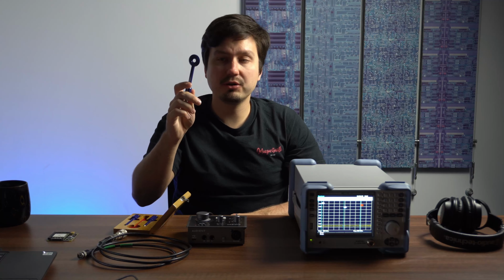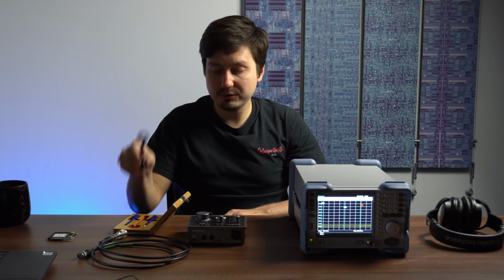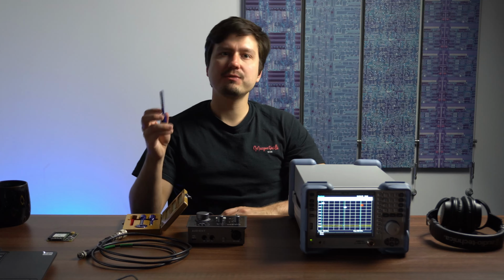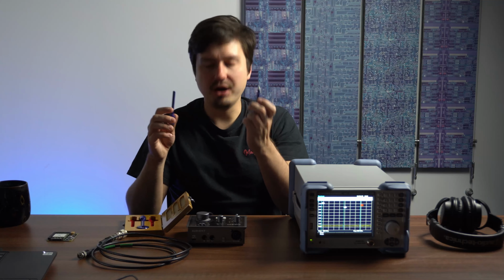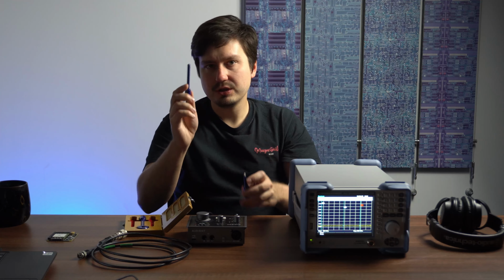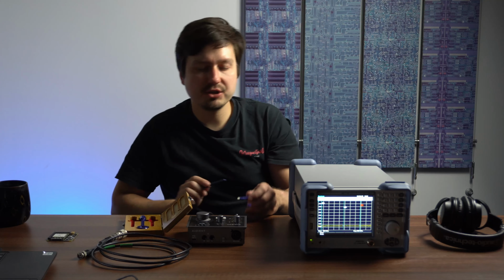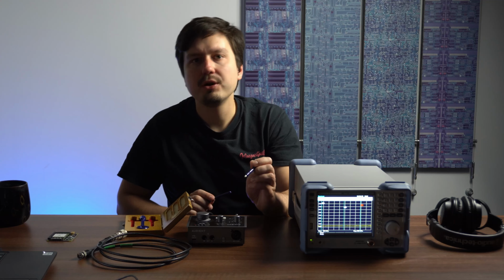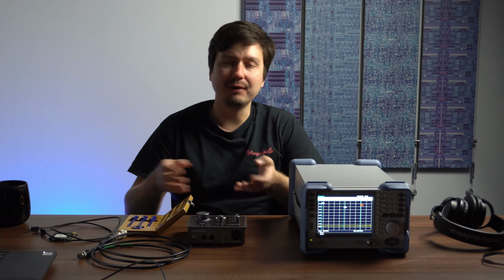So this is your typical loop antenna that we use for near field measurements of magnetic field. The other probes are electric field, and this one is a broadband electric field probe, where this one is a narrowband electric field probe. So the difference between them is that you would use this probe to locate the approximate area of the emission, and then you would use this probe to locate the precise area of the emission. So how exactly you use those tools really depends on the problem that you have.